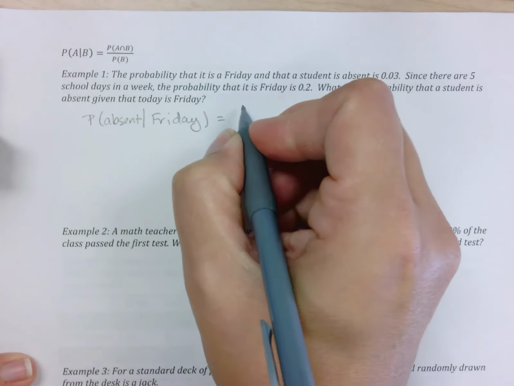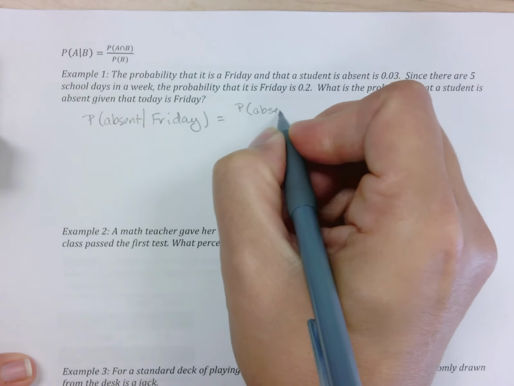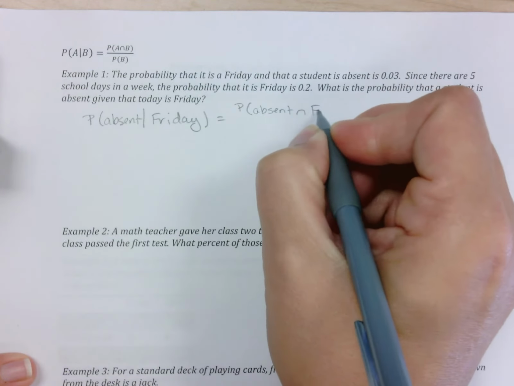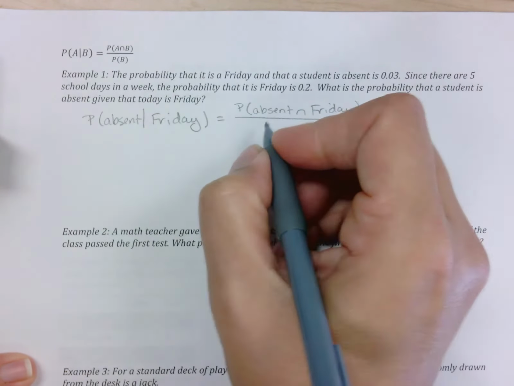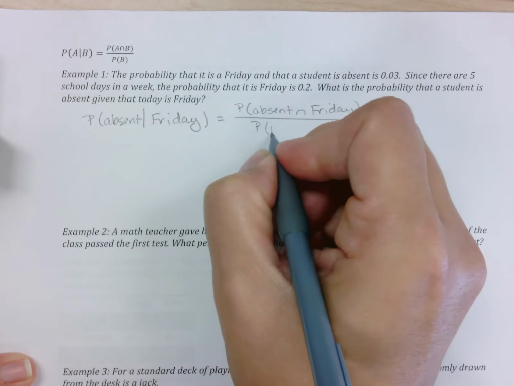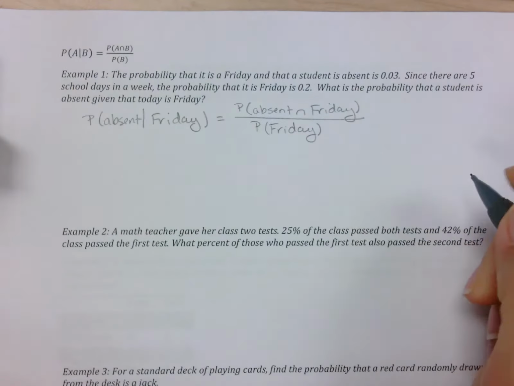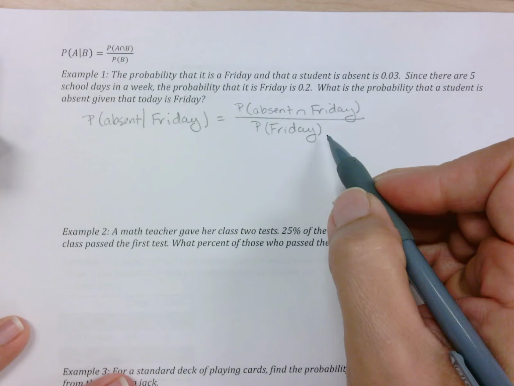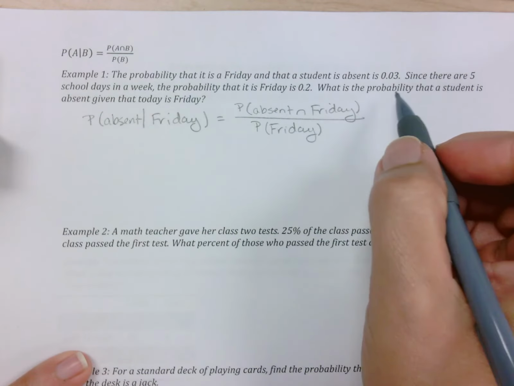And so the first thing we do is we calculate the probability of someone being absent and it being a Friday. So those two things have to occur at the same time, divided by the probability that it's Friday. Now these two probabilities were already given to you, so you don't have to actually calculate the probabilities. You just need to plug them in.